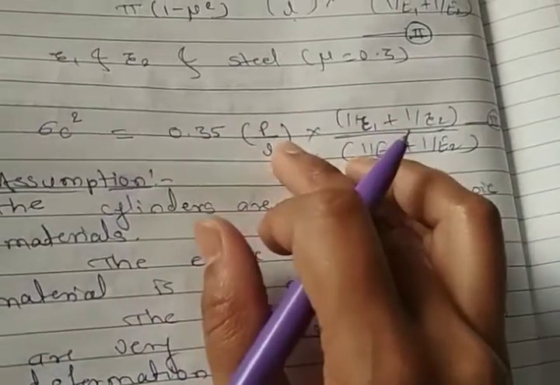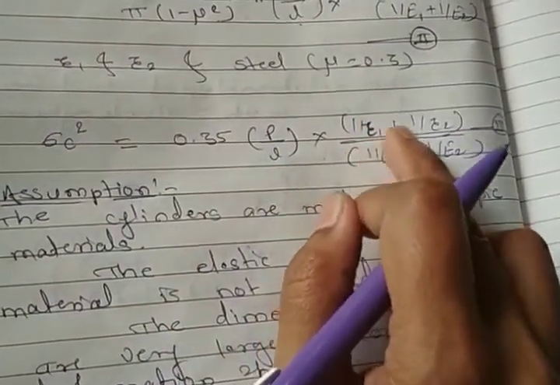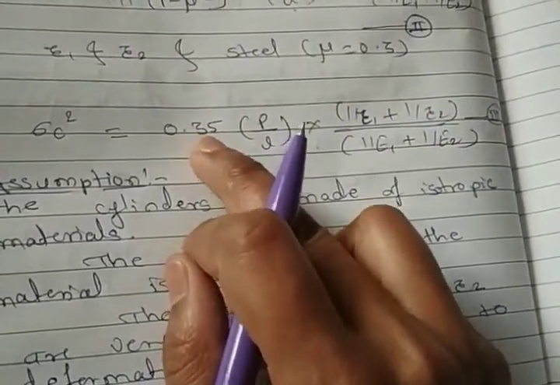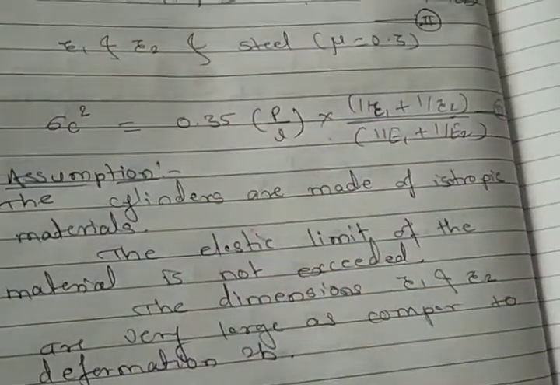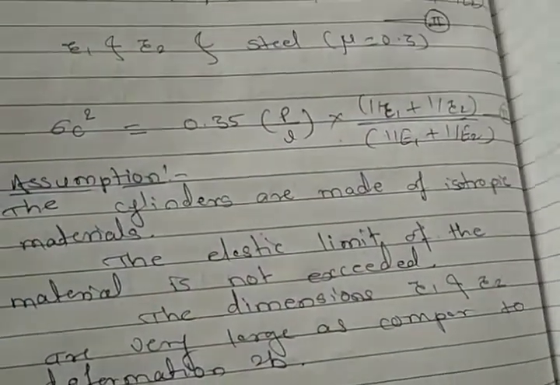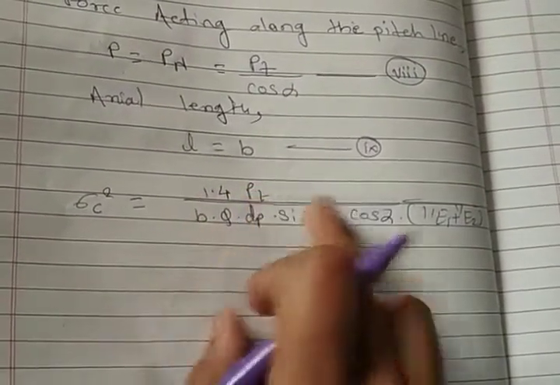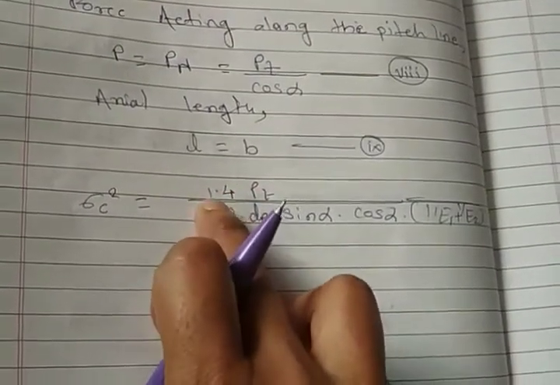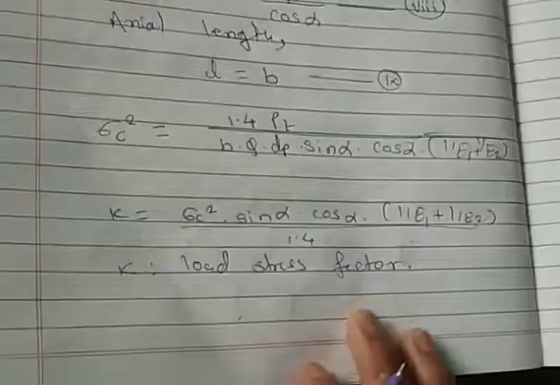Here we put the value of r as 4 upon q dp sine of alpha, so that 4 is multiplied with this. And instead of P we put Pt upon cos of alpha, and instead of L we put b. So it is Pt upon cos of alpha b, and that multiplication is done right here in q dp sine of alpha, remaining terms as they are.